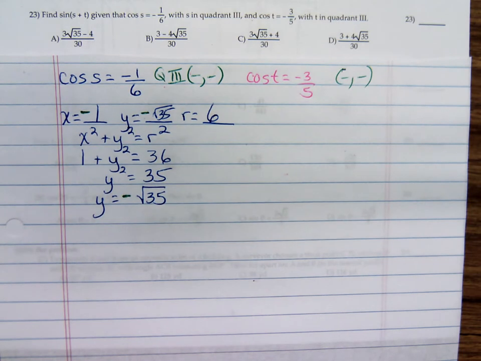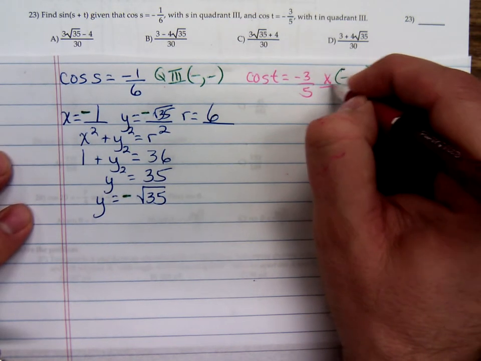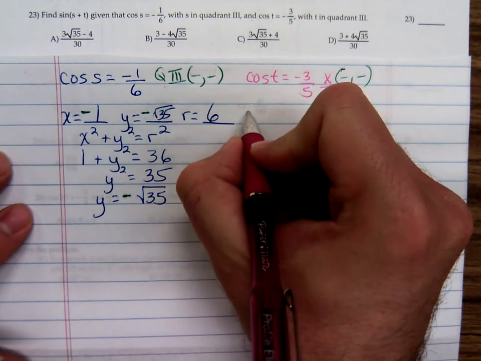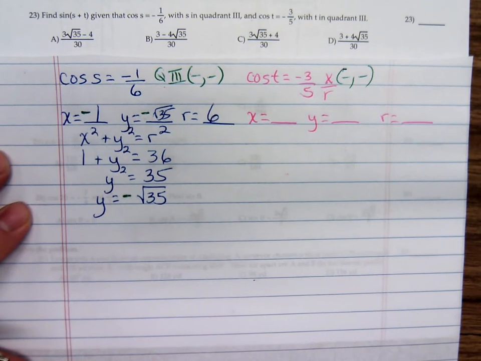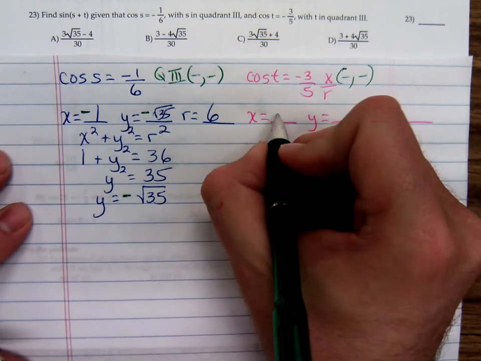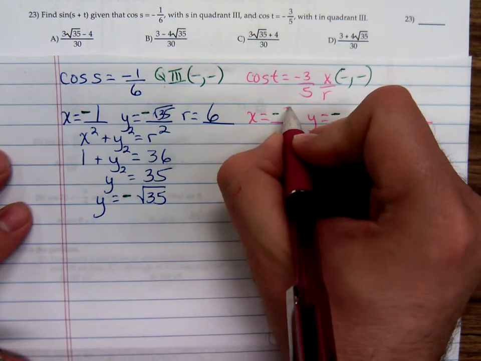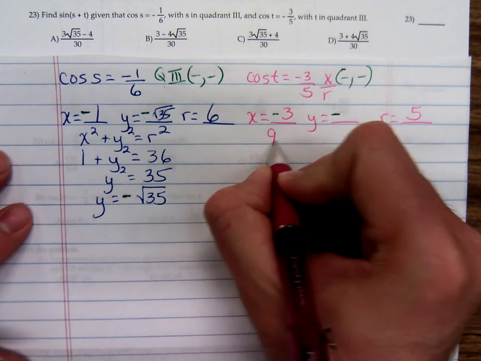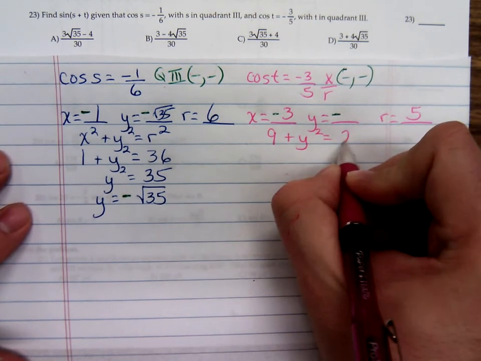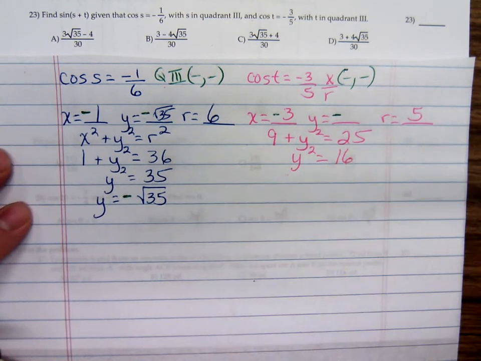Now I do the same thing with the t's. Cosine is x over r. Remember that in this one, x and y are both negative. So negative 3 over r is 5. R is always positive, isn't it? Then do the x squared plus y squared is r squared. Oh, this one's rigged to work out a little nicer. Subtract the 9 to get 16. y would be a negative 4.